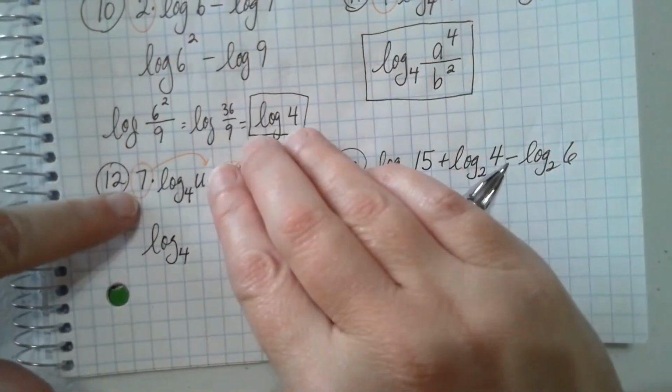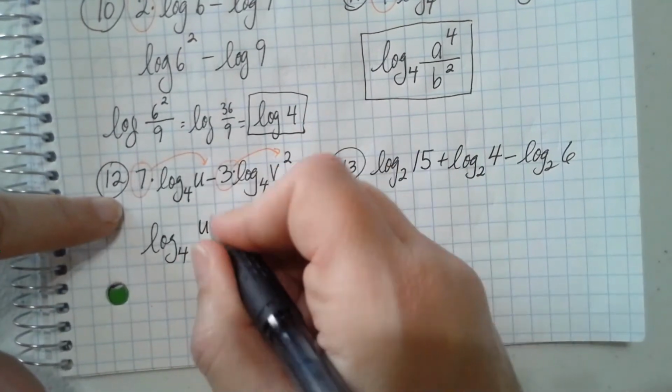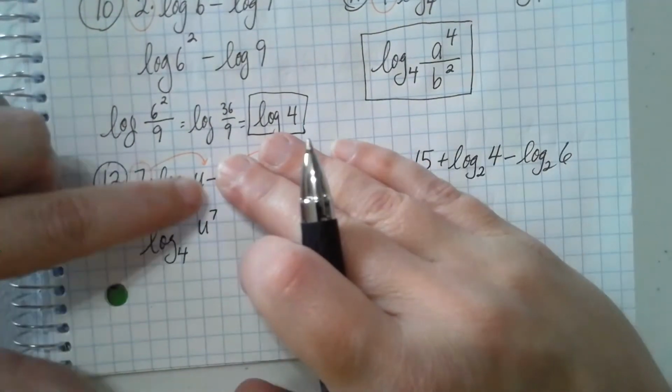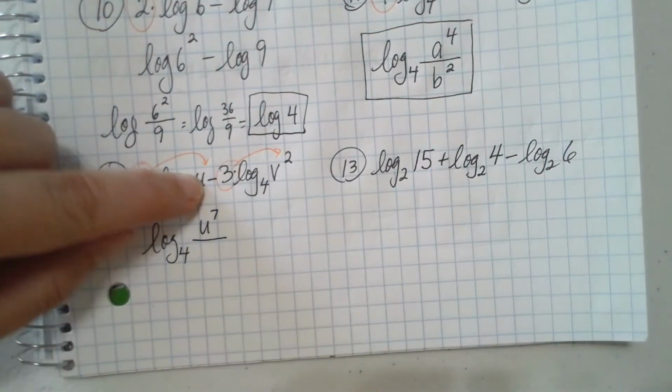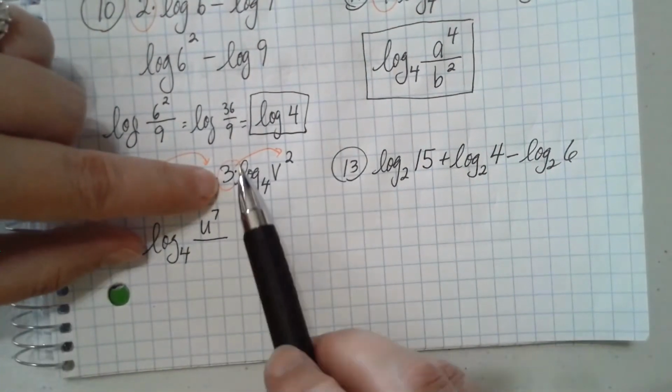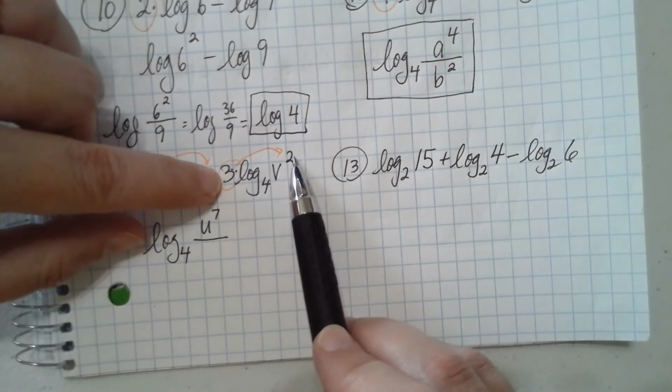So we're going to start here. The 7 comes over on the u, so that's going to be u to the 7. And then the subtraction sign means division. And then this 3 comes over onto this exponent with the 2 that's already here.